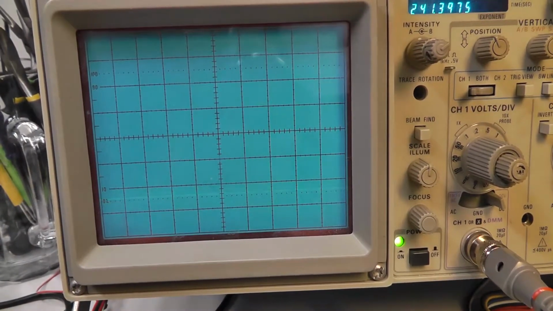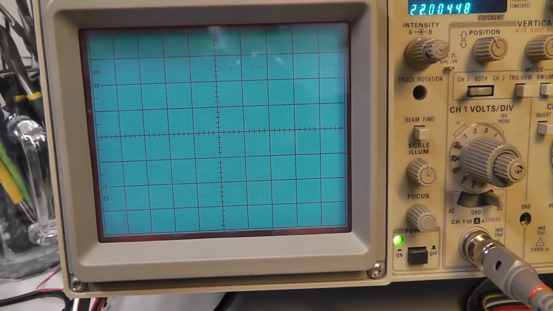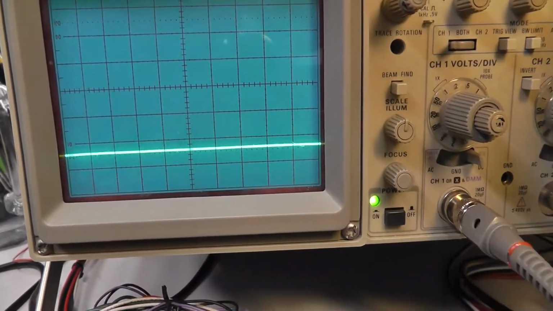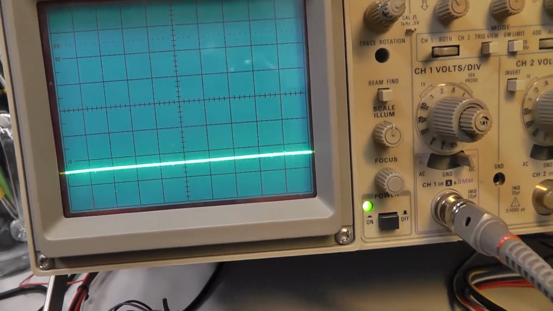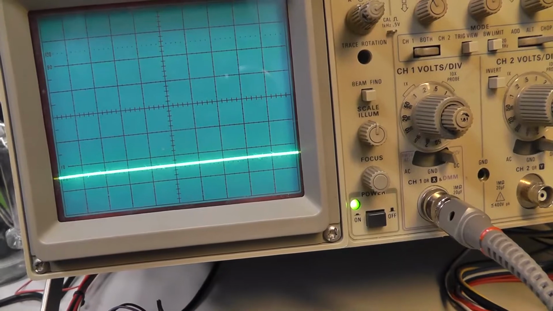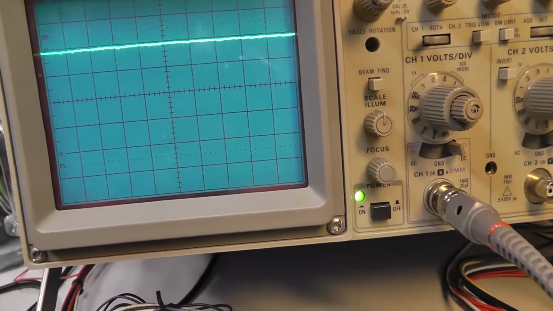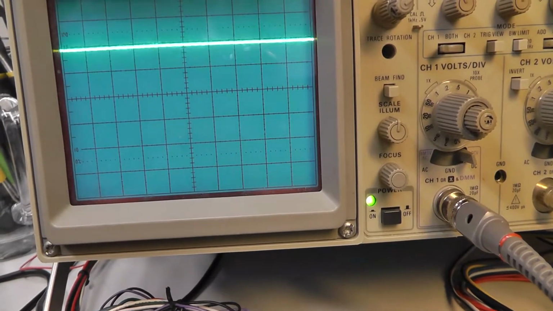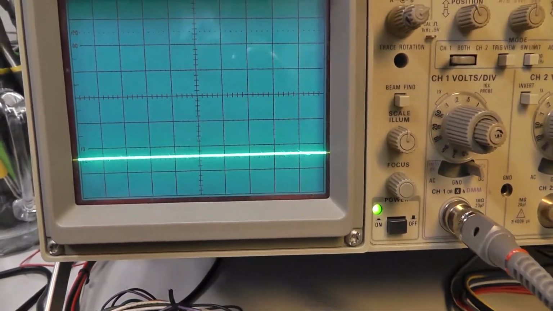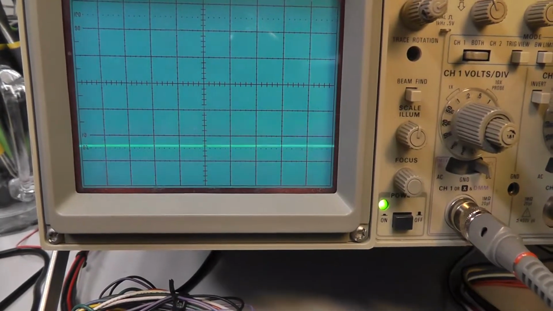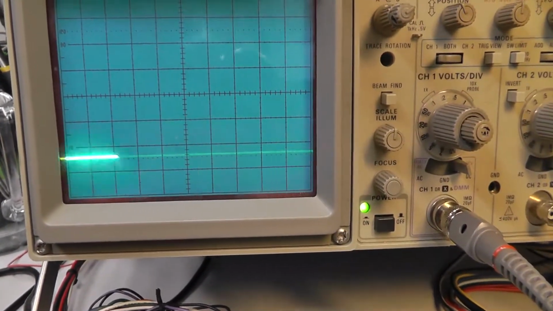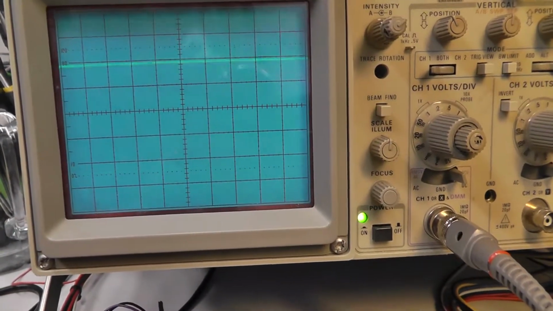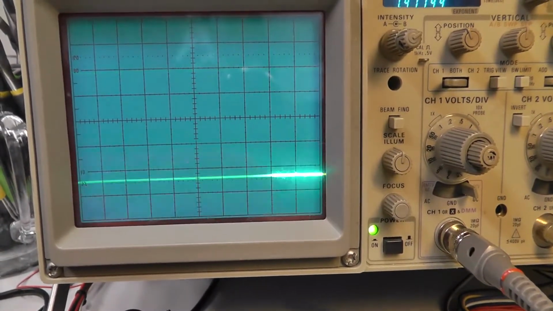Pins 9, 10, 11, 12. Oof, what's going on with 12? Well, 12 might actually not do anything. It's just high. Is it changing? Yeah. I don't have a good signal. Wacky.